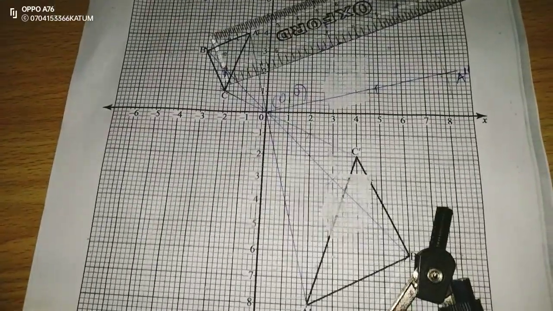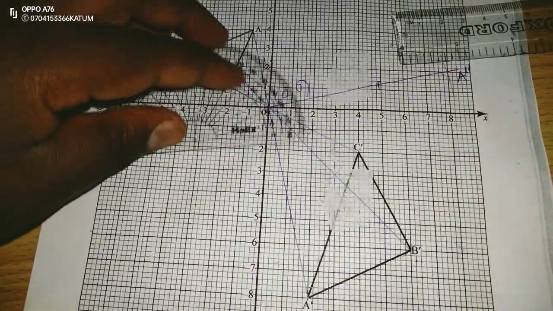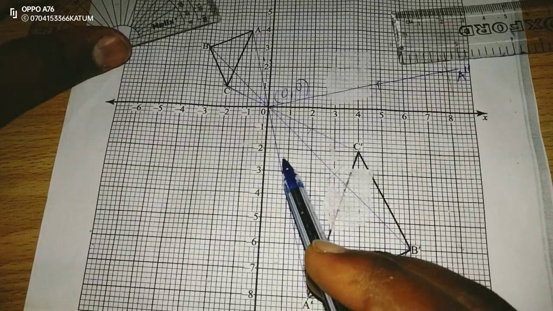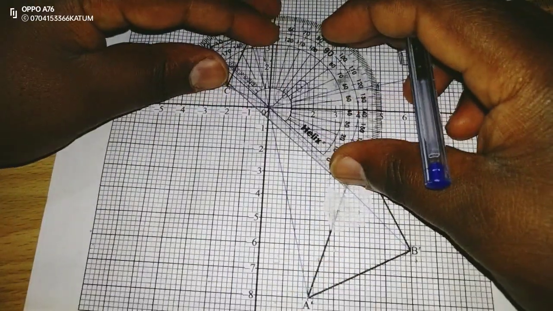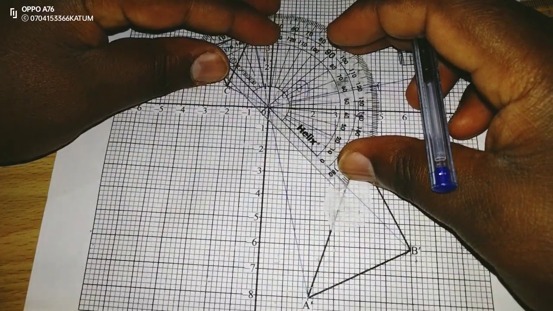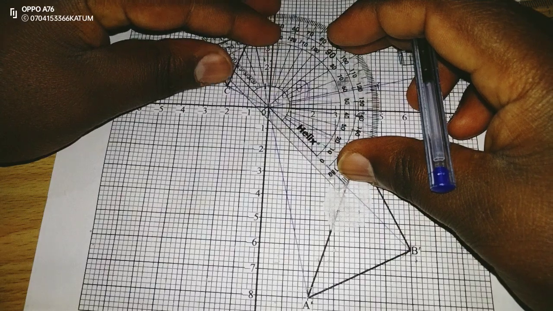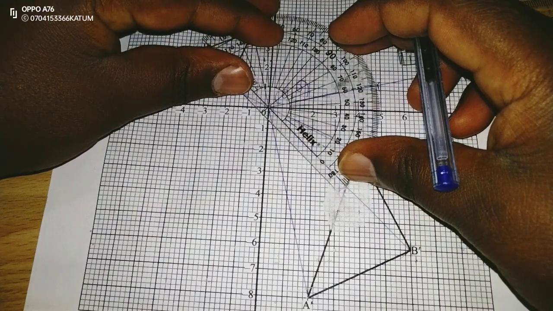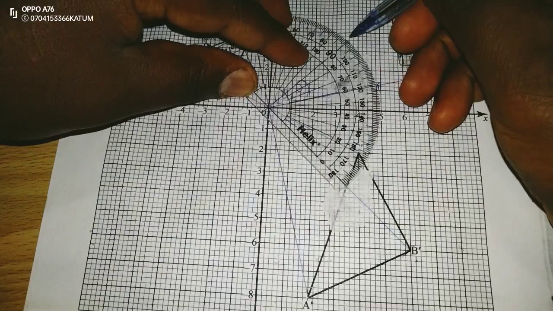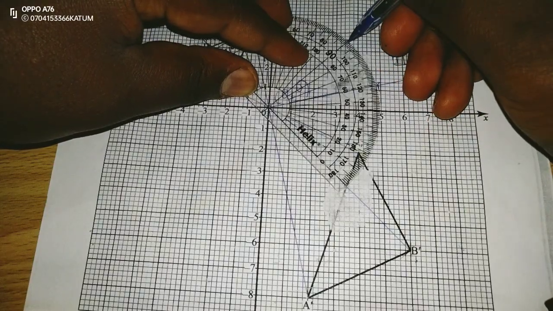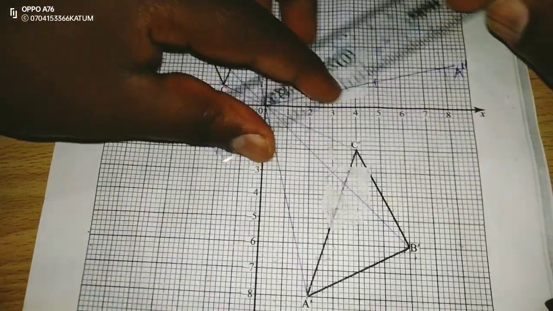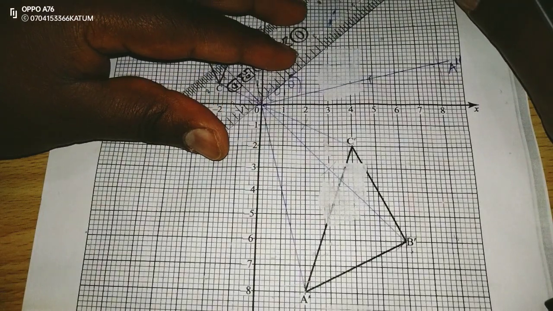Again, I'm going to measure 90 degrees using the line which connects B to the center of rotation. Standing here, I measure 90. Then I produce this line now.